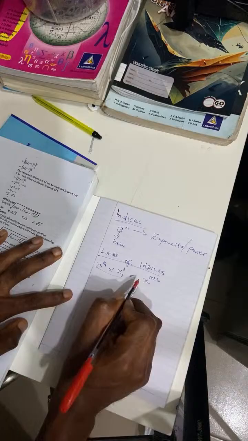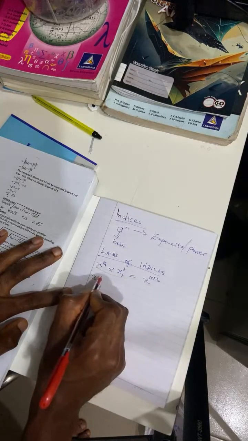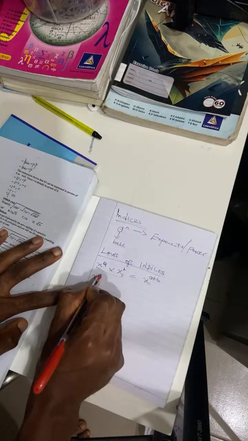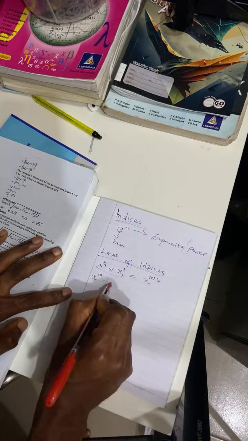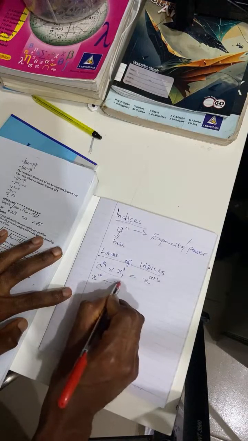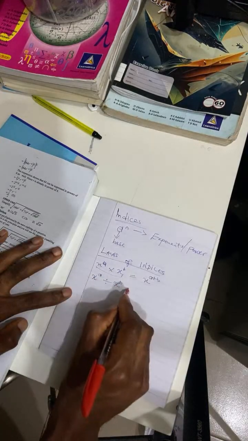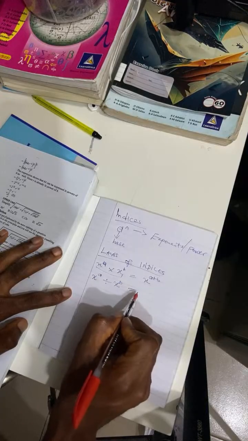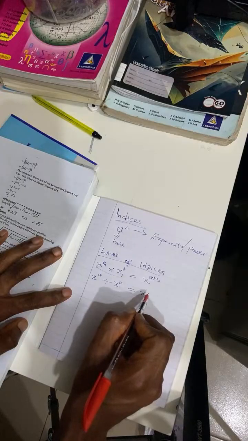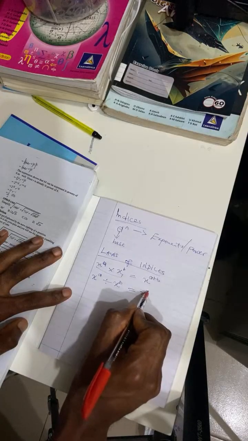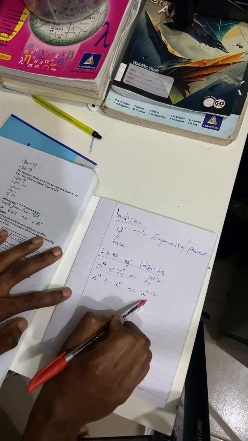The next one we look at is whenever we are dividing in the same base. For instance, let's say we have x to the power of a being divided by x to the power of b. Our goal here is to divide this using the laws of indices. So far as you are dividing, all you need to do is subtract the powers. So you now do a minus b, and that's the needed answer.